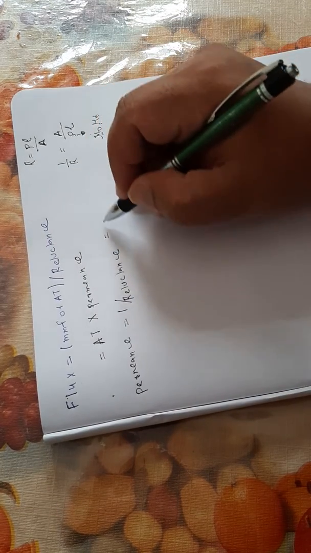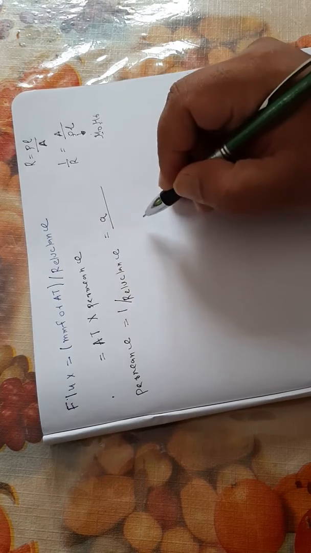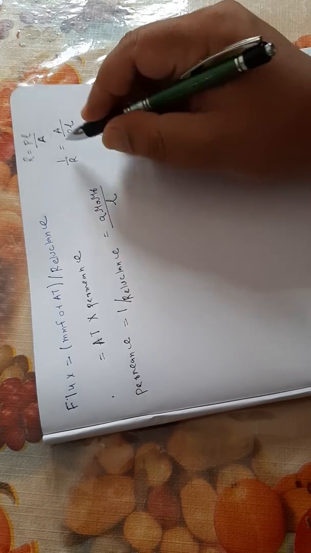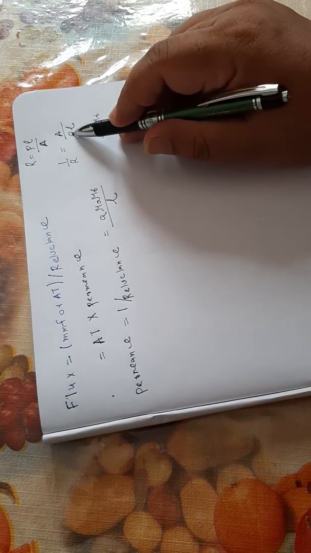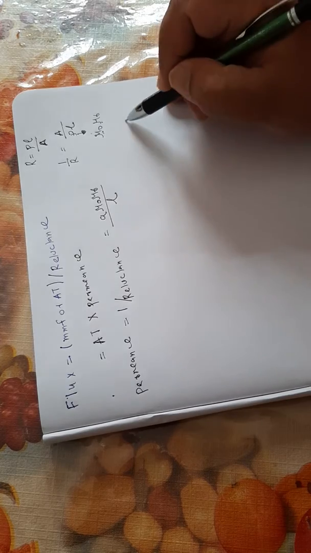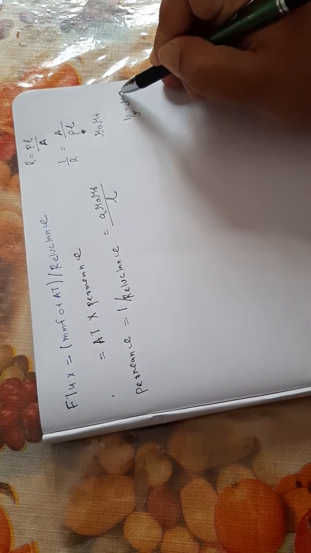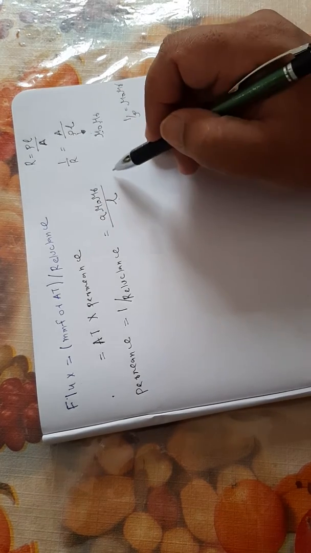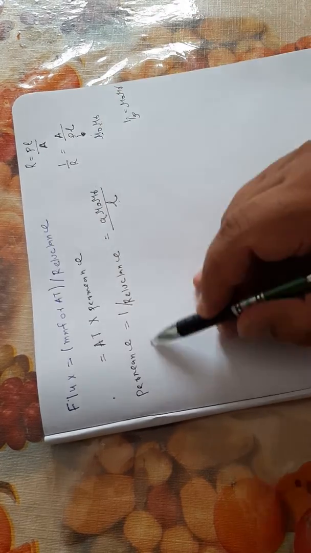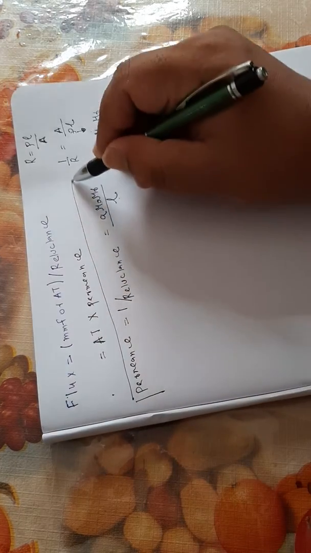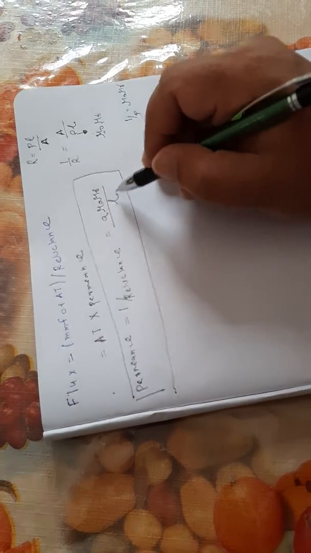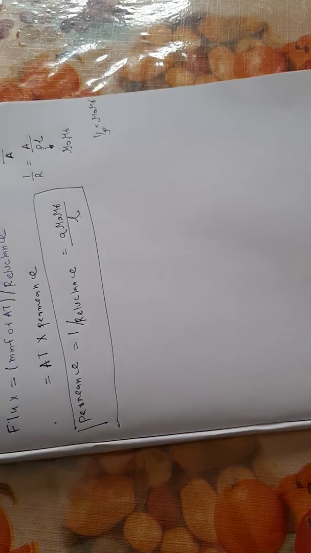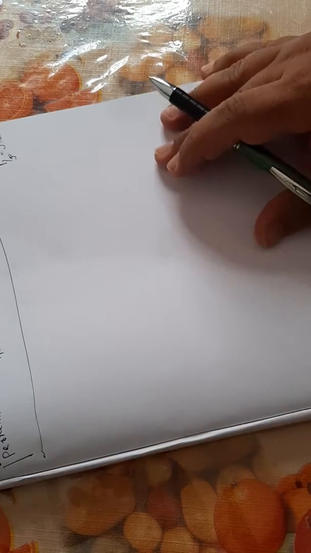So your A comes on top, and here you have mu naught mu r by L. So this is your A, and instead of 1 by rho we are writing mu naught mu r, and here you are writing L. This L is in the denominator because of this. So this is the formula for your permeance: A mu naught mu r by L. Now these were the elementaries we need for this particular problem.